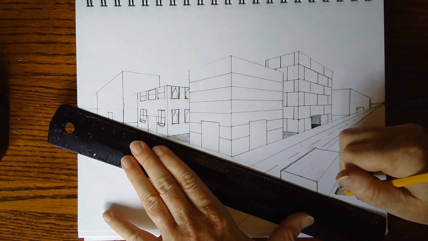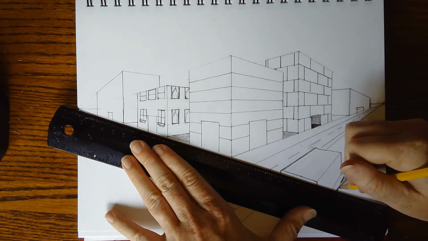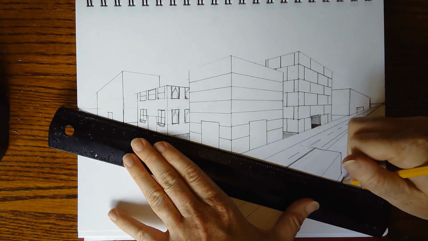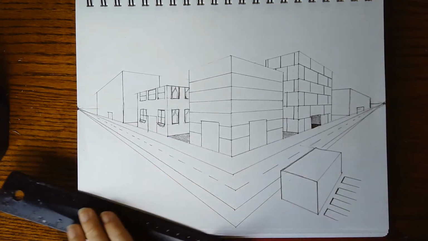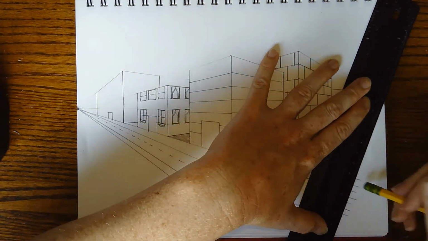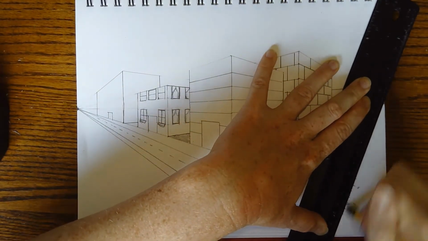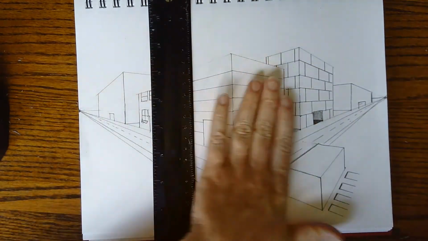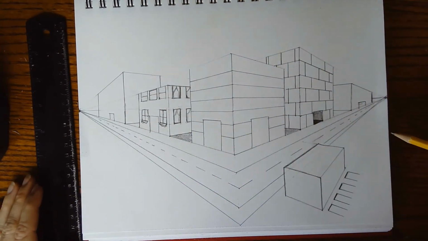Don't draw too dark because some of this might have to be erased. Okay, and then we want the edges to be even with going towards vanishing point number 2. So I just erase so that the edges of those parking spaces go right there.